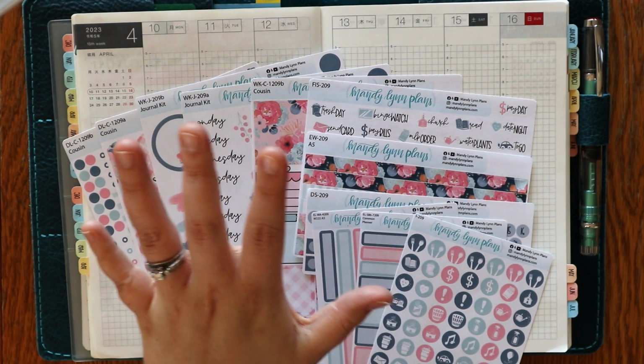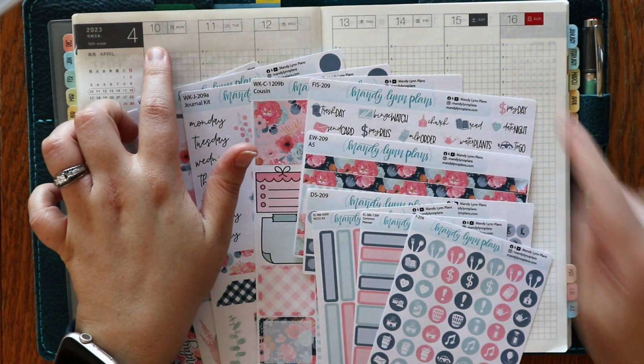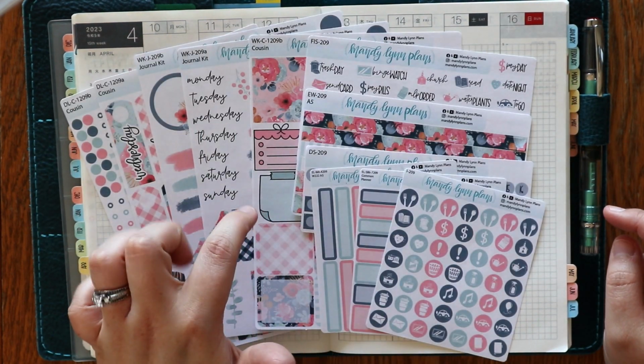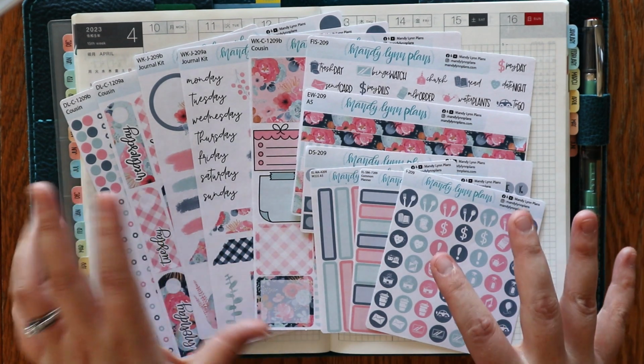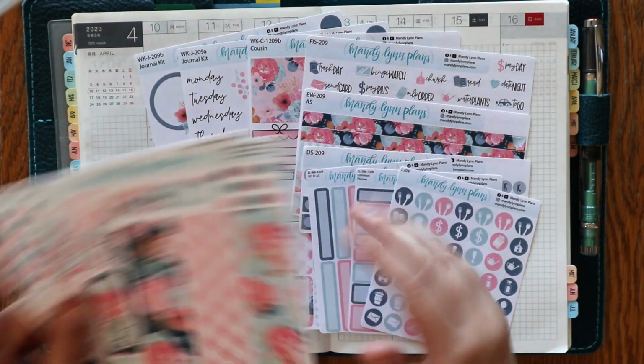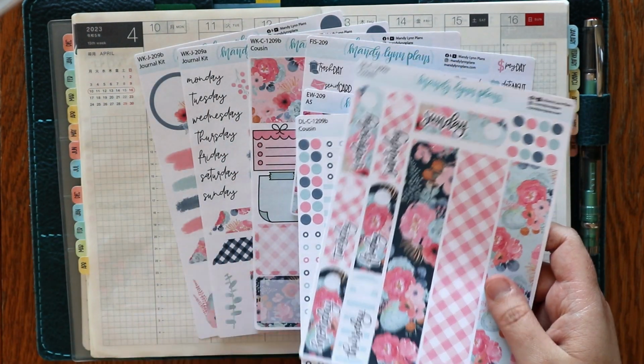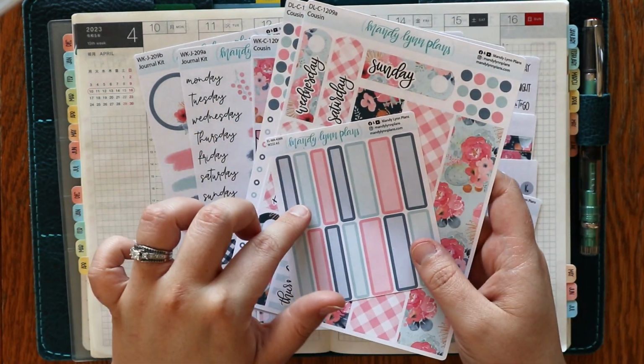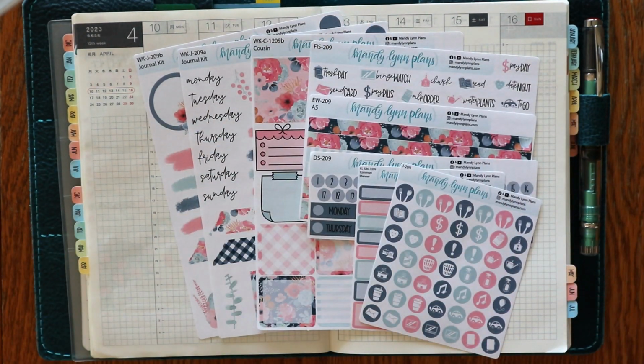Today I'm going to be planning out the week of April the 10th to the 16th, and I'm going to be using the Succulent Bouquets kit that we have in the shop. I am going to be using the daily kit and these Wonderland 222 labels in my daily section, so I don't need those right now.